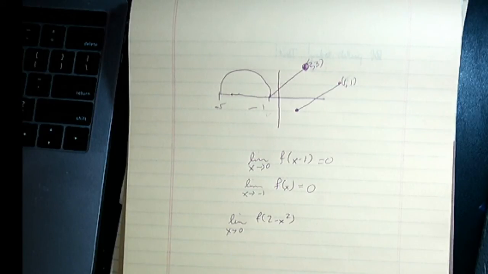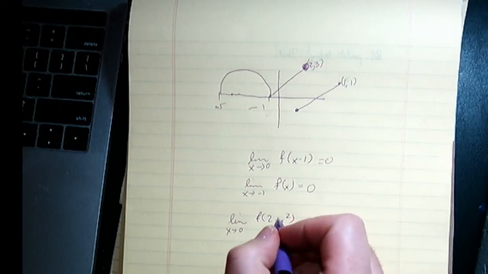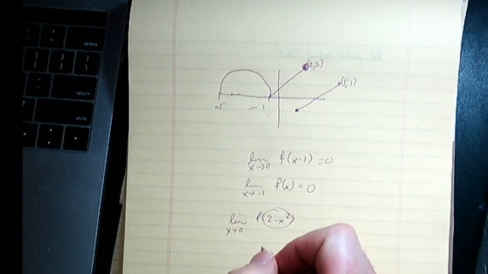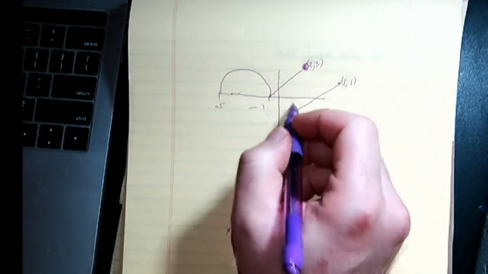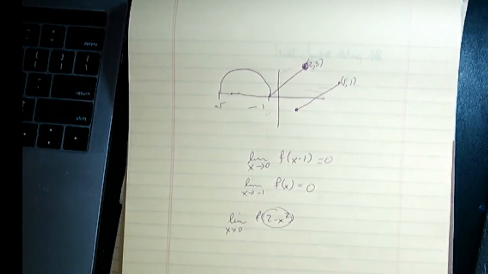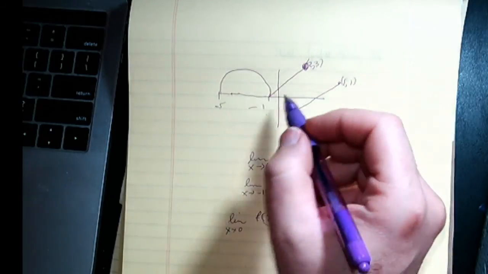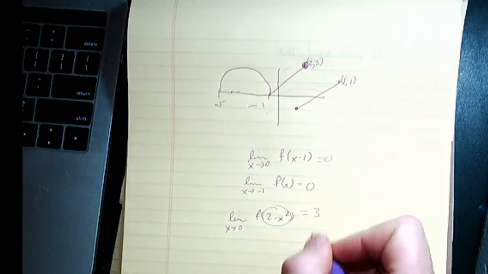In this case, we're looking entirely to the left. Because after all, this value can never be bigger than 2. So we don't care about this stuff. All we care about is this stuff over here. And for that stuff, the limit from the left clearly exists and is 3. So that's also well defined.